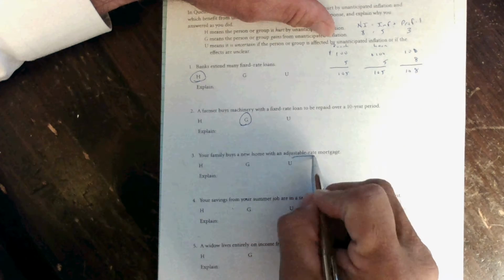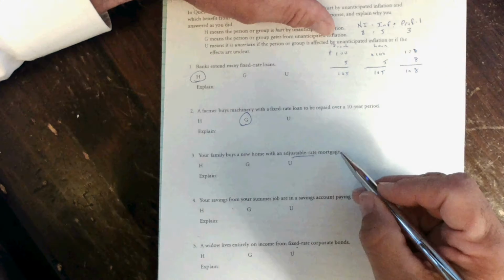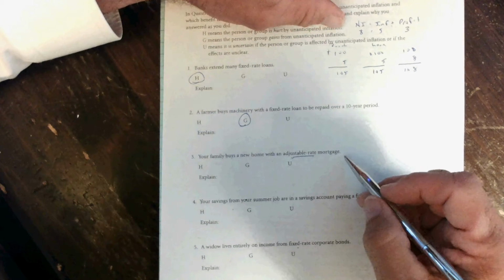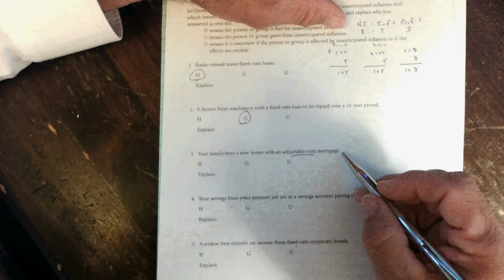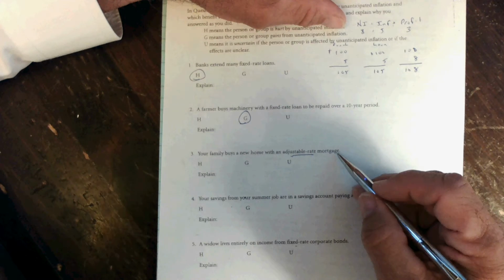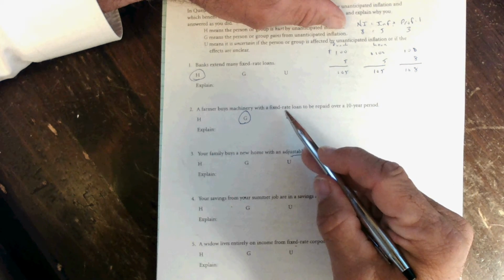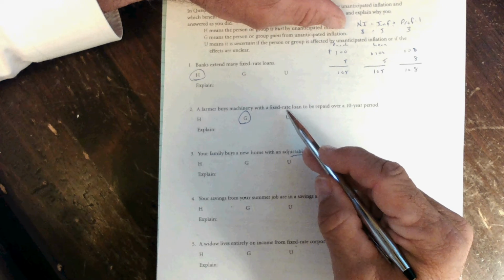Your family buys a home with an adjustable rate mortgage. Now, an adjustable rate mortgage is one where the interest rate can change over time depending on economic conditions, and the Federal Reserve, headed by Jerome Powell right now, has a great deal to say about what those interest rates in the economy will be. A fixed rate loan is a loan that does not change over time regardless of economic conditions.